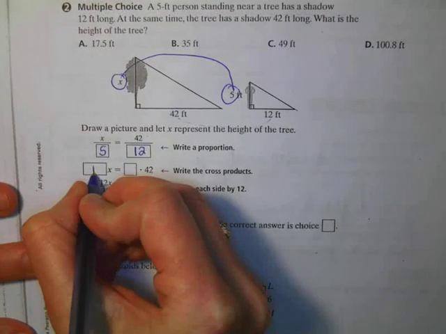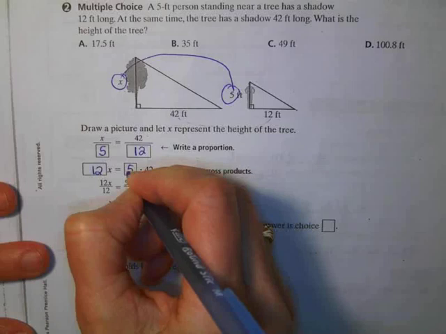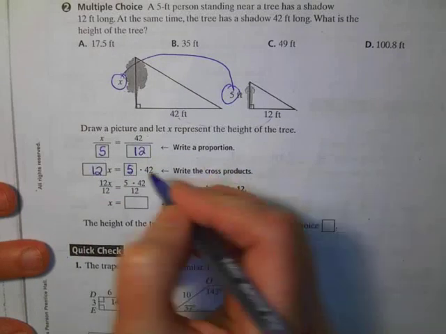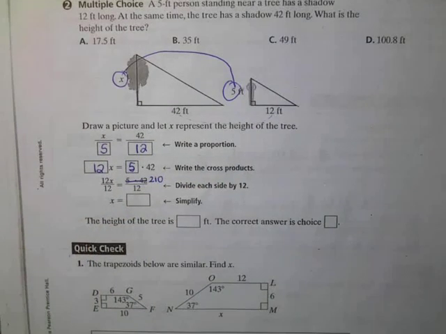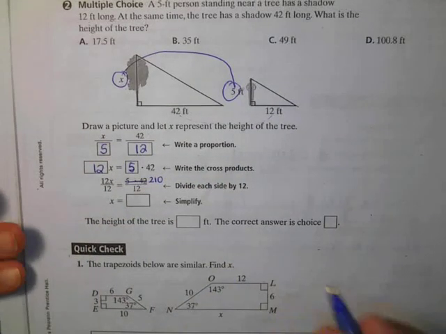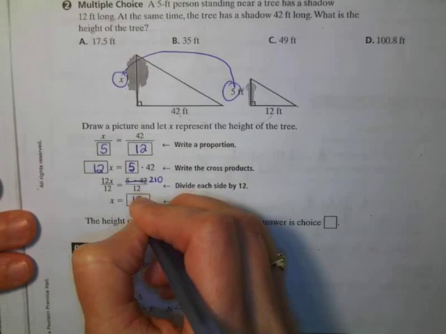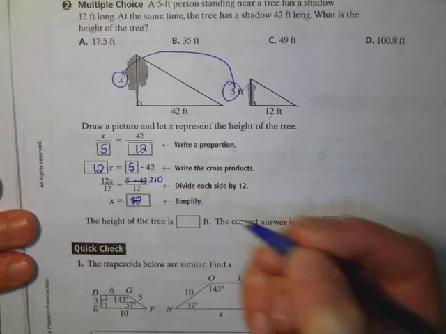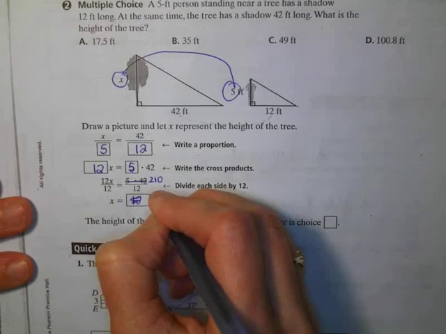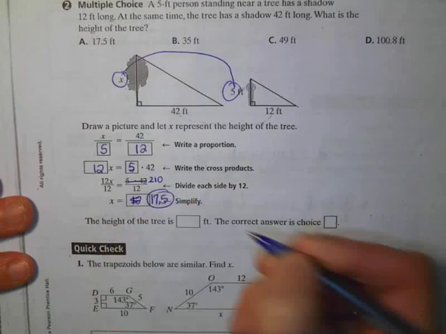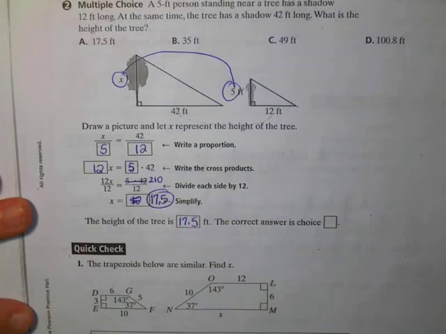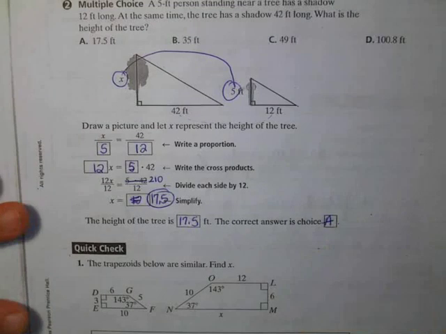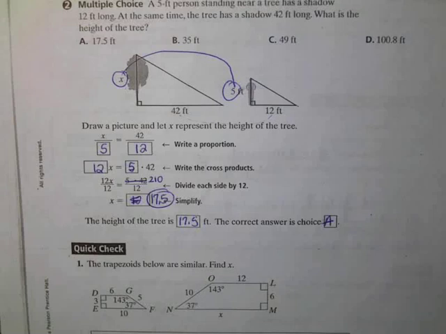Now I'm going to do cross products. X times 12 is 12x, and 5 times 42. 5 times 42 is 210. I'm actually going to mark that out and write 210 there so you have a check number for yourself. And then 210 divided by 12 is actually 17.5. Sorry about that. 17.5. So the tree is 17.5 feet tall. So our correct choice is answer A from the multiple choice questions.